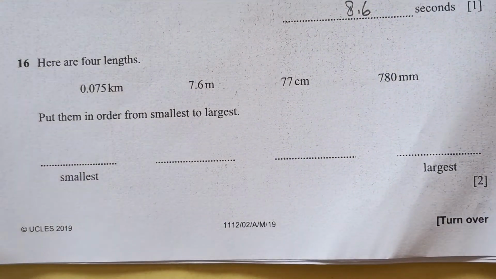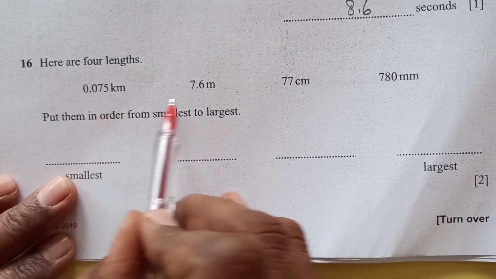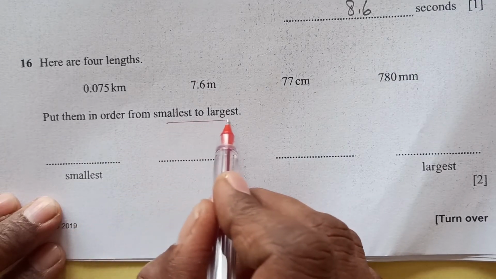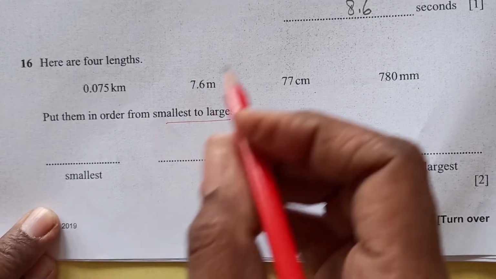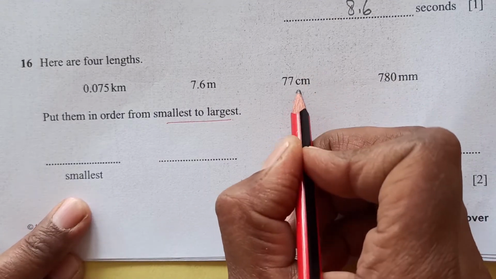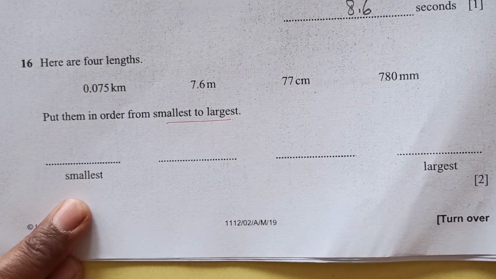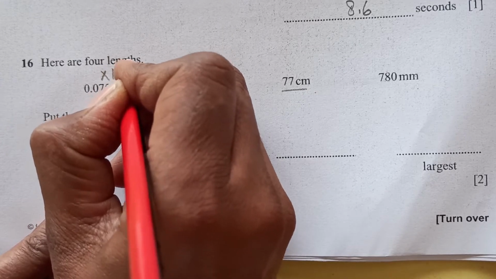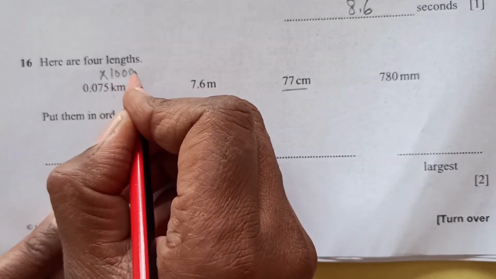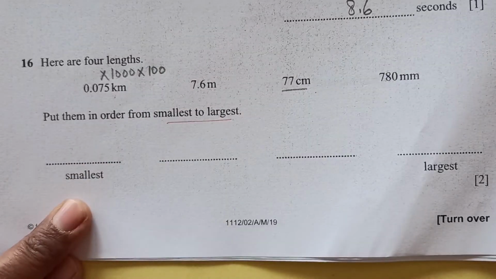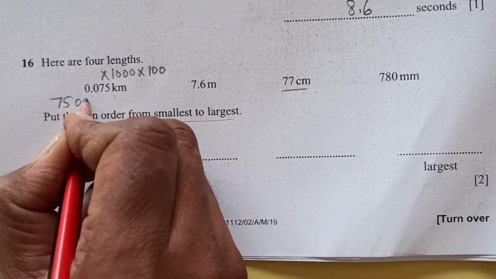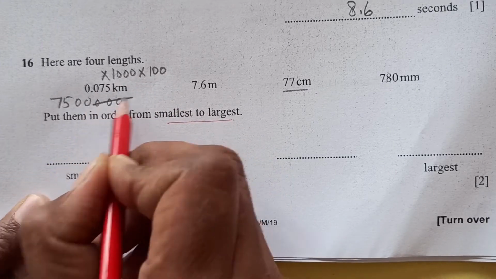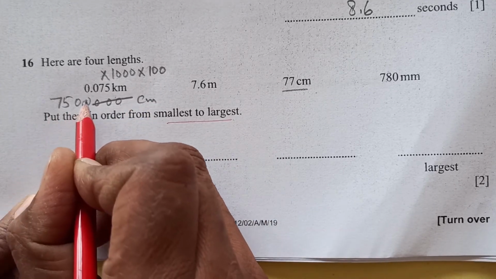Here we have 4 lengths given in different units, right? Kilometer, meter, centimeter and millimeter. Put them in order from smallest to largest. First of all, we need to make the unit the same. So we can put it into centimeters, that will be easy. 1 kilometer is equal to 1000 meters. From meters to centimeters is times 100. So that means 5 zeros here, 3 plus 2, 5 and 3 decimal places. So this is going to be 7500 centimeters.